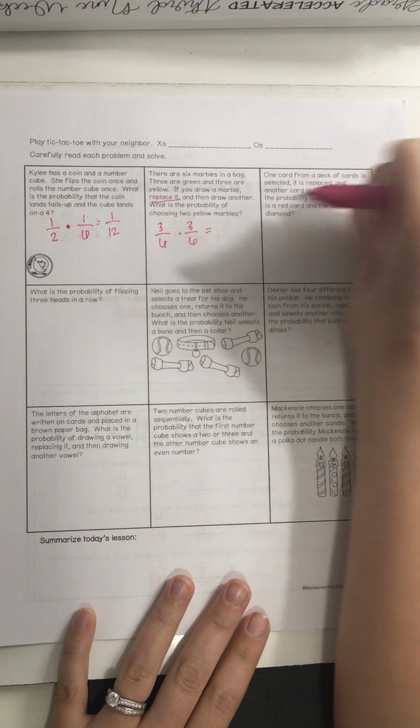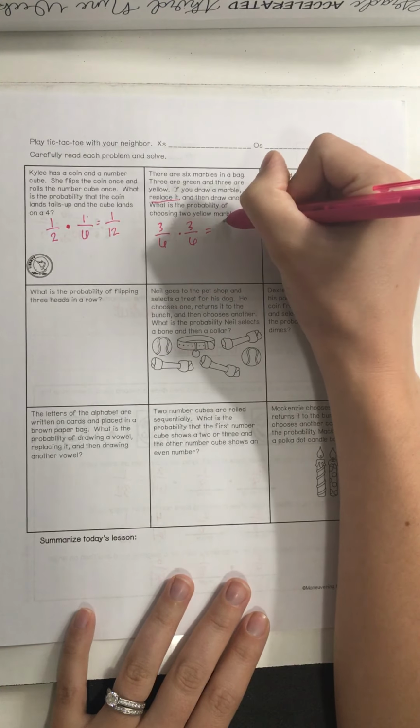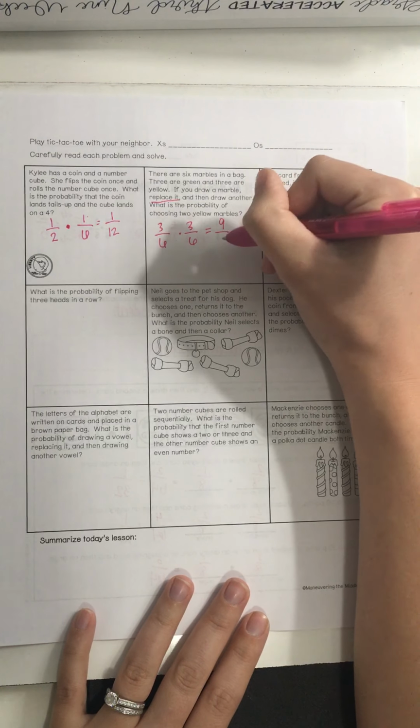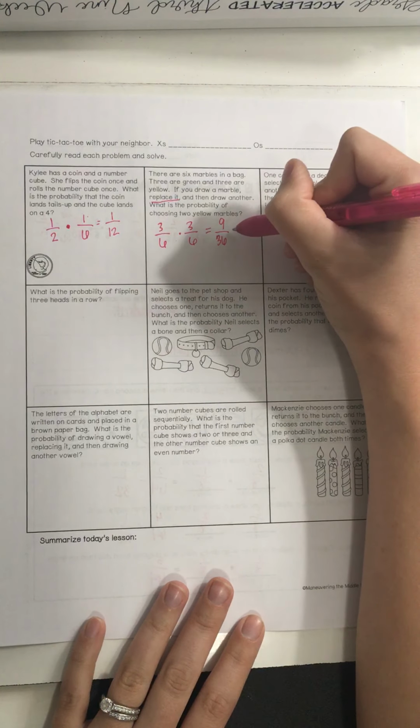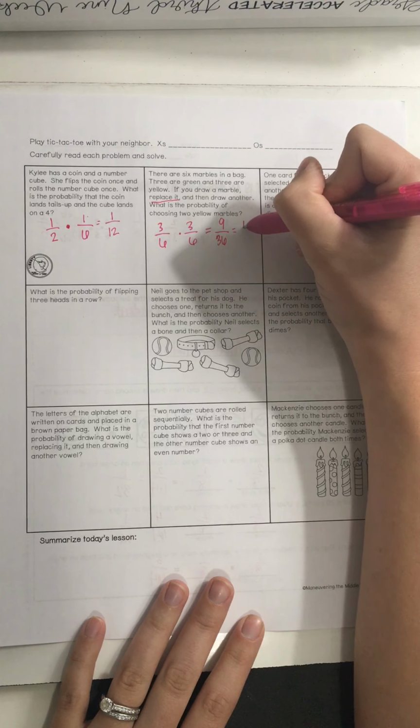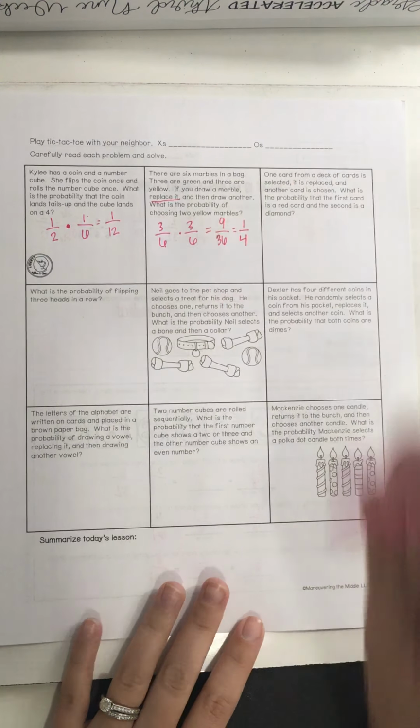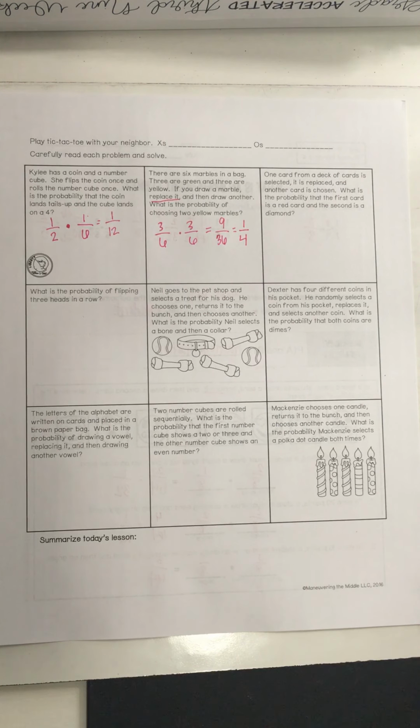So if we go ahead and multiply those together, 3 times 3 is 9. 6 times 6 is 36. Okay, that I can simplify down by 9 to give me 1 over 4. So that is our final answer. Okay, we're going to do 2 more.